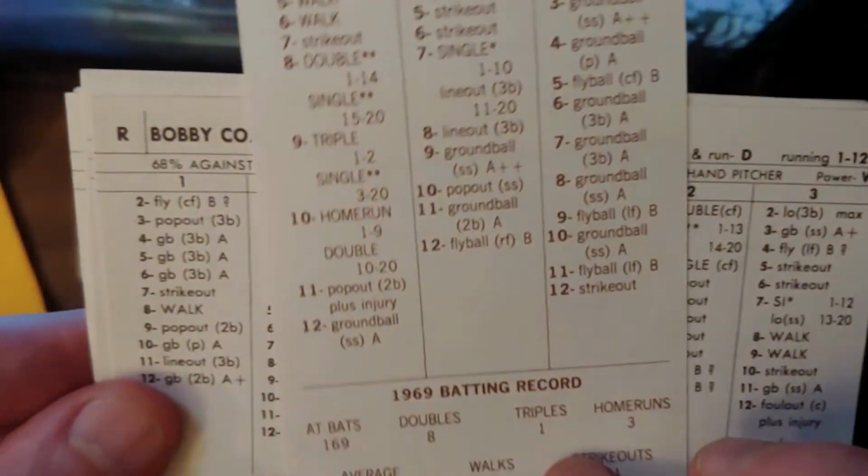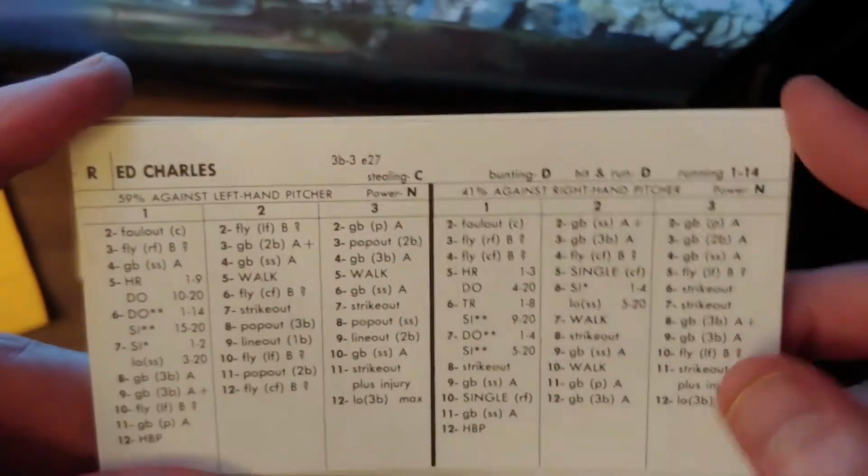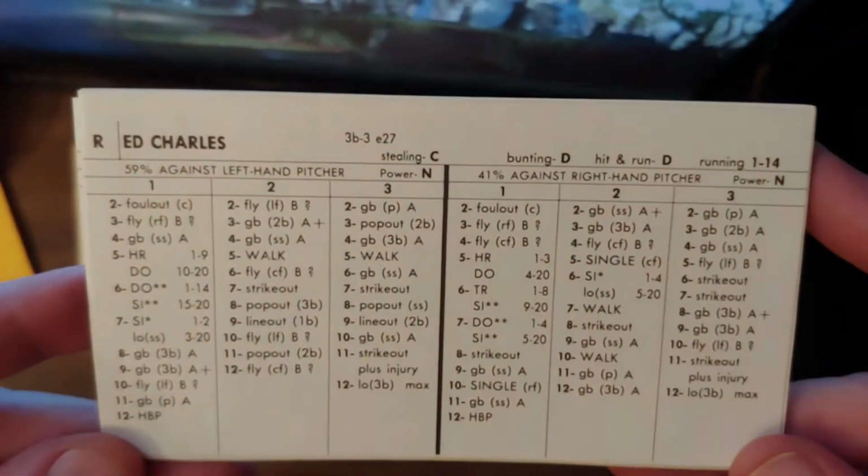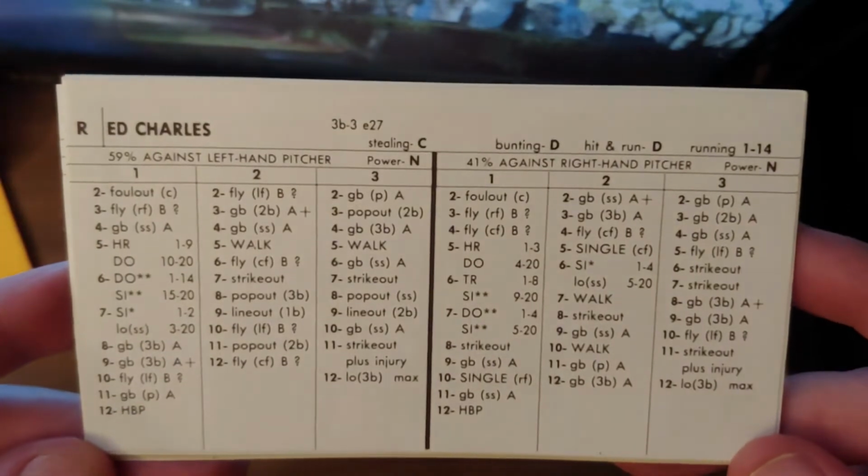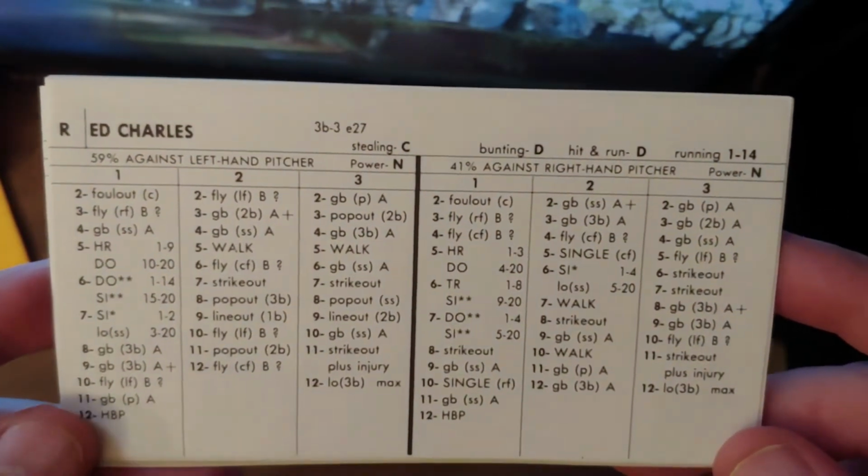Next player, Ed Charles. Let's look at the at-bats here. 169 at-bats, hit .207. Against righties, he's better than lefties, and he's a 3-2-7 at third, but not very flexible beyond that, so maybe not.